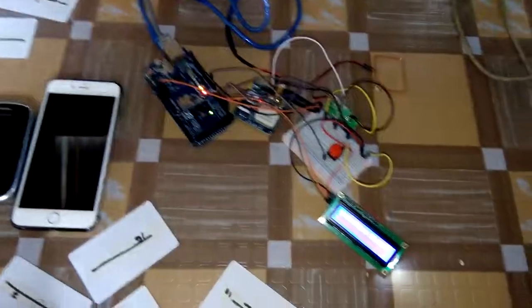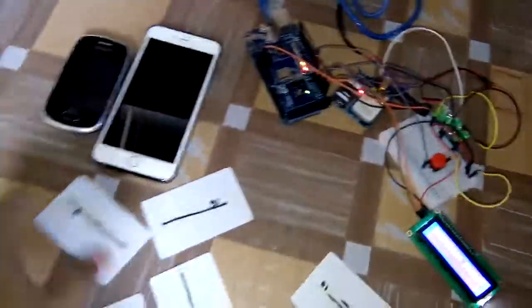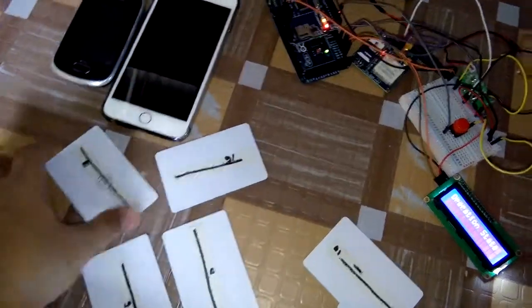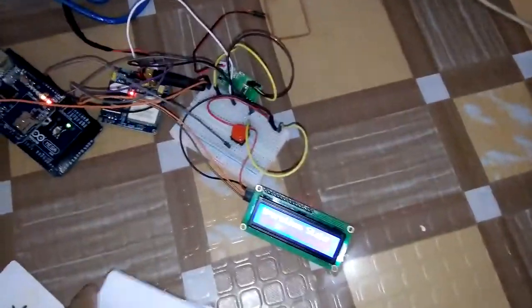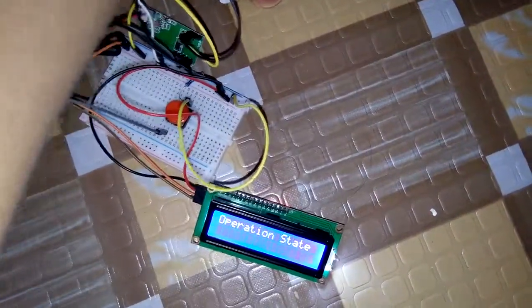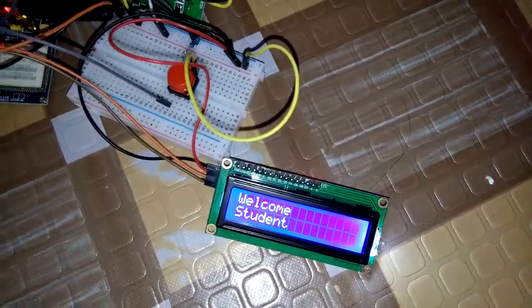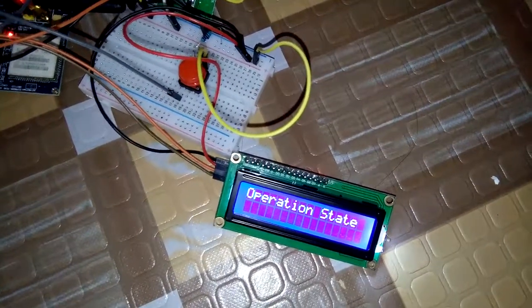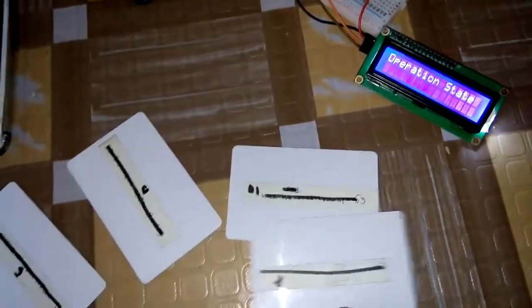So for now, I will swipe these 4 cards, 1, 2, 3, 4. Let's say they have gone to school. Let's check the LCD. Okay, welcome. That means it's a registered student. It says welcome. Let's say all of these cards are registered, including the one I swiped earlier.